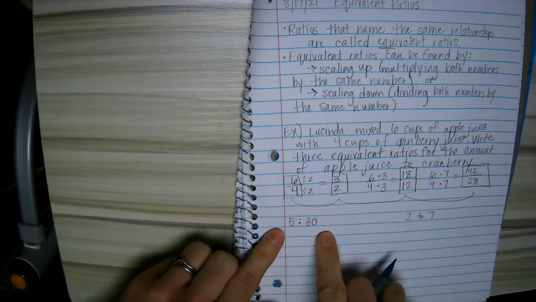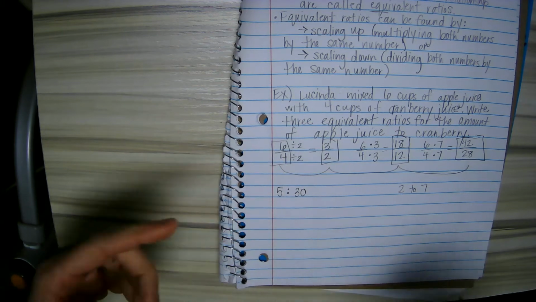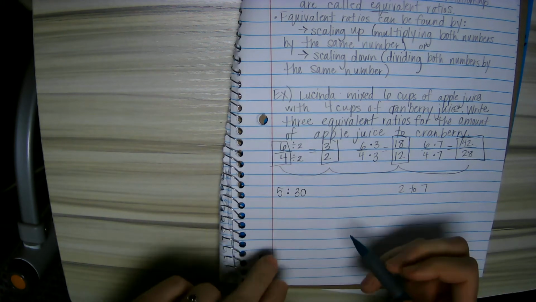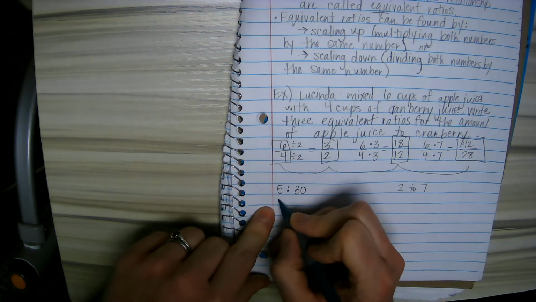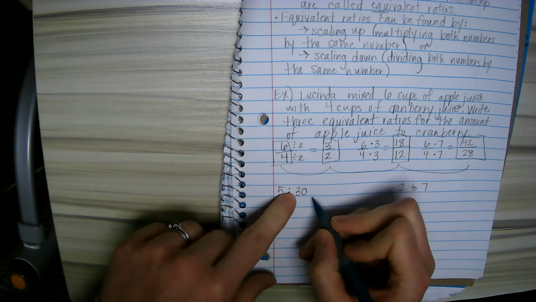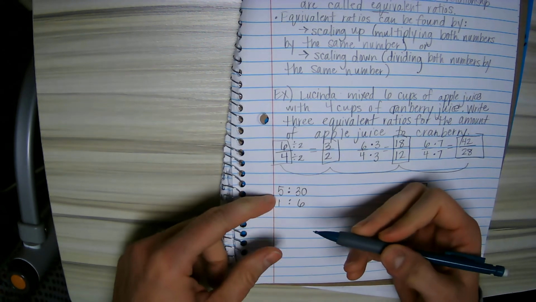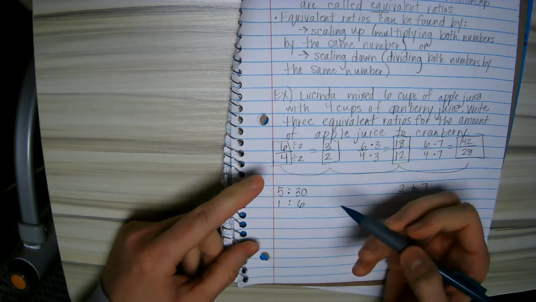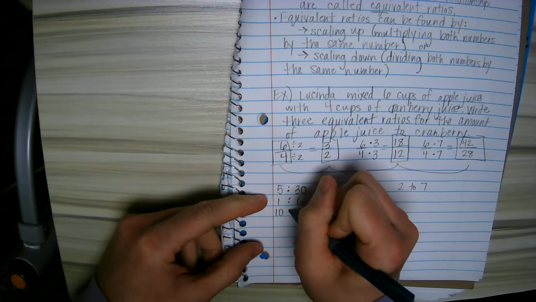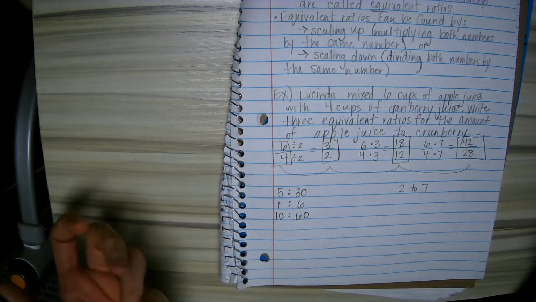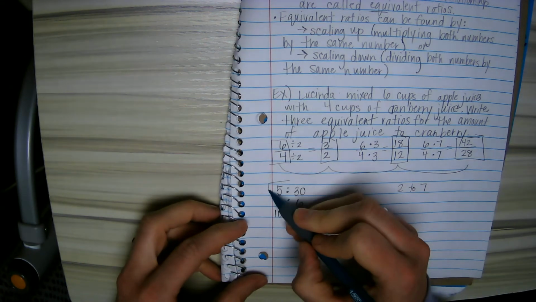If you see that right away they have a common factor, you could start by dividing, right? You could divide them both by 5. So if I divided by 5, I would have 1 is to 30 divided by 5 is 6. Then I could also multiply, right? Maybe just by 2. 5 times 2 would be 10. 30 times 2 would be 60. So there's 2 more equivalent ratios.